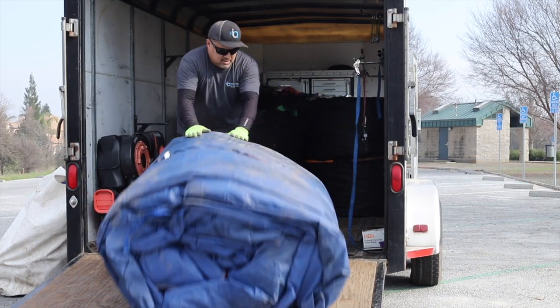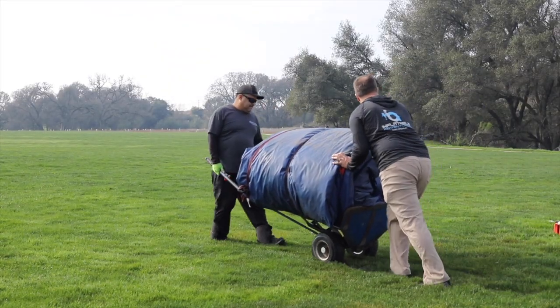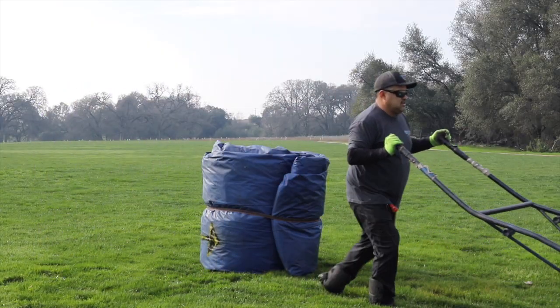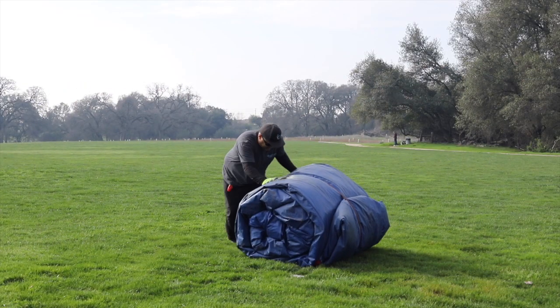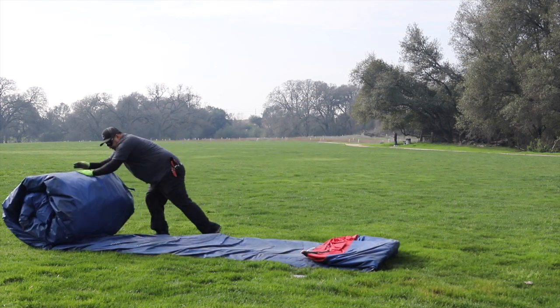Step 2. Retrieve the slide from the truck or trailer, determine the proper distance from any obstructions, and unroll the slide. Remember, slides are always rolled from back to front. Position the slide roll so that the front of the slide is where you want it, then unroll and unfold.